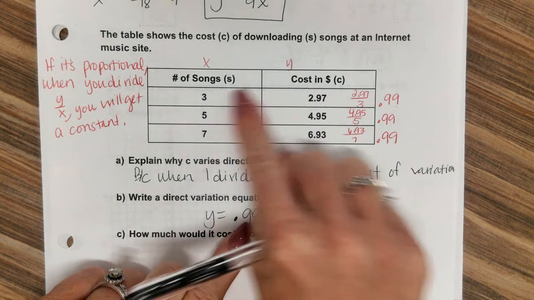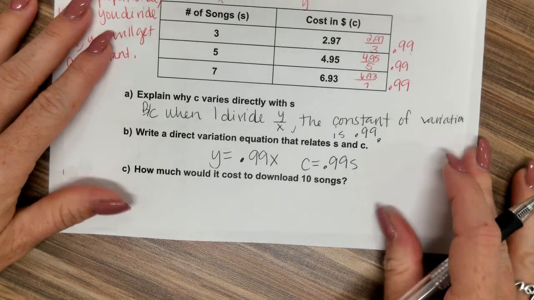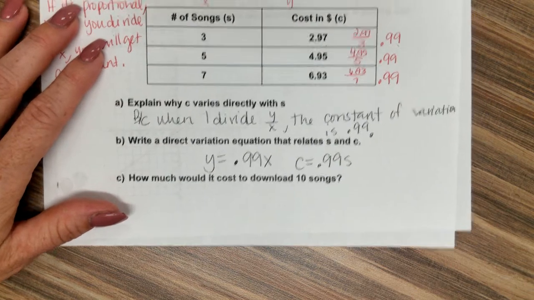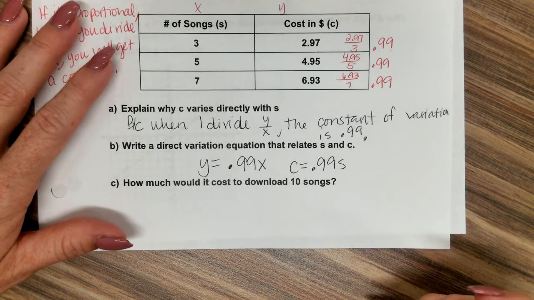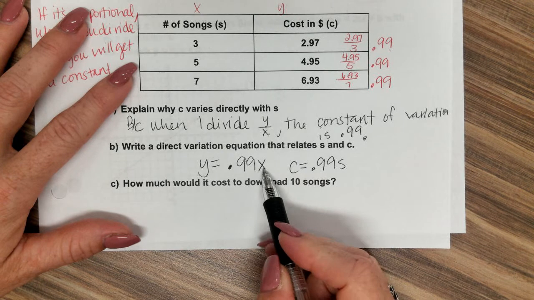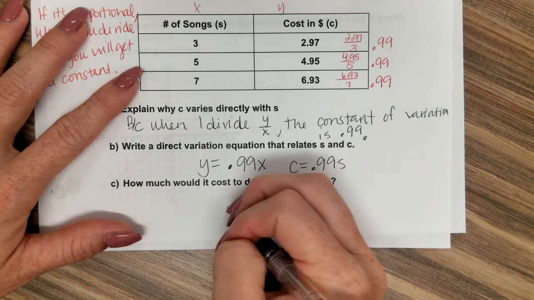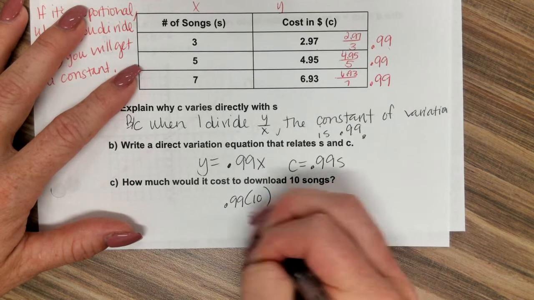Yes, but this is using the variables that they wanted us to. Last question. How much would it cost to download 10 songs? Tell me what I would do. I would plug in 10 for x, or for s. So 0.99 times 10, which is $9.90.